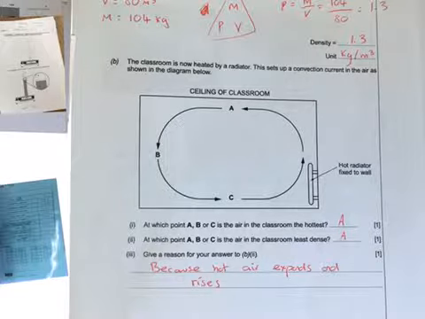The classroom is now heated by a radiator, and it sets up a convection current. So convection currents, as we know, hot air rises and displaces the cooler air because it gets less dense. When particles have energy, they become more active, with more kinetic energy, so they're going to try and take up more space. And in a gas, there's no fixed volume, is there, apart from the classroom, which is 80 meters cubed. So this gas is going to spread out, and the more spread out it becomes, the less dense it becomes, and that's why it moves up top.